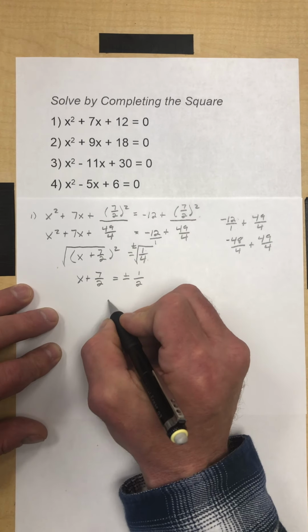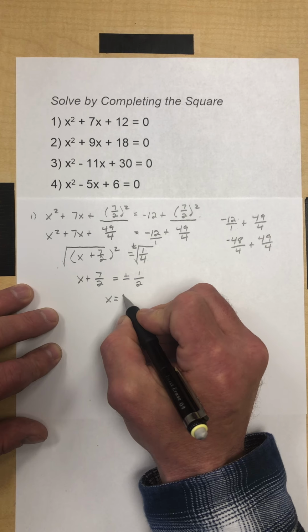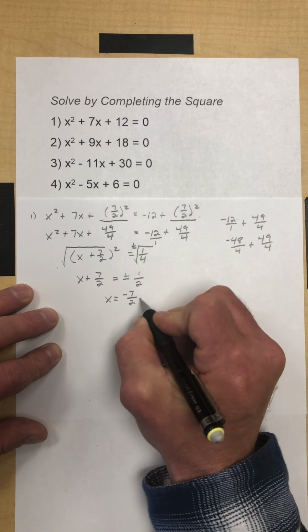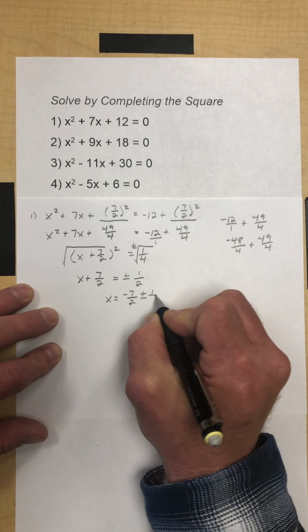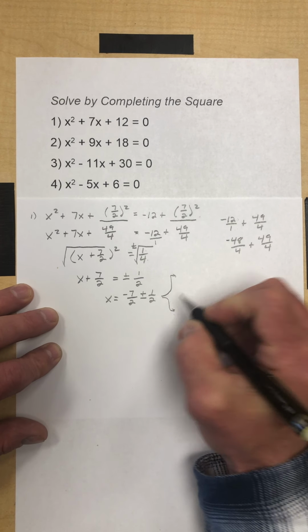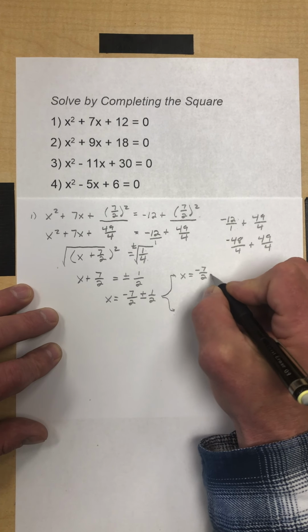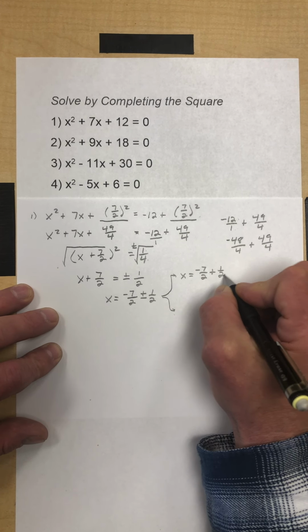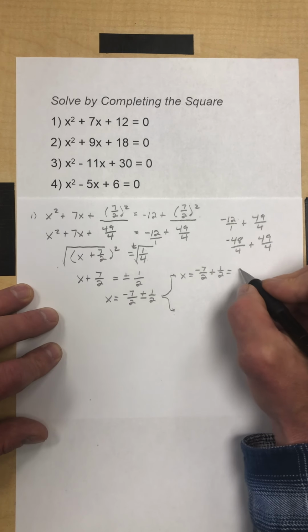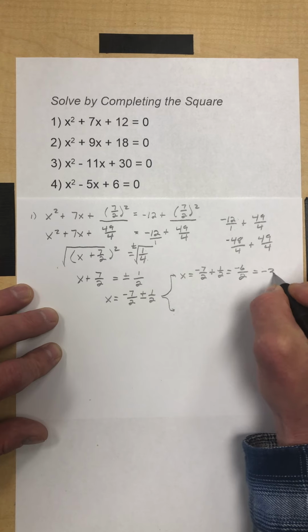So we get x equals, subtracting 7 halves from both sides, negative 7 halves plus or minus 1/2. And that'll give me my 2 solutions. We have x equals negative 7 halves plus 1/2, and that will give me negative 6 halves, which is just negative 3.